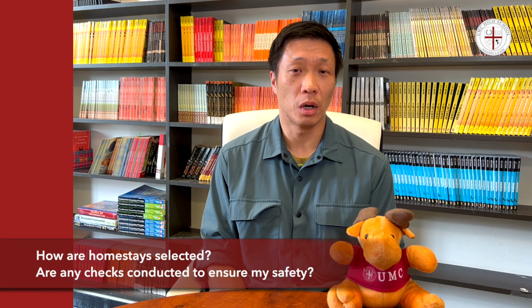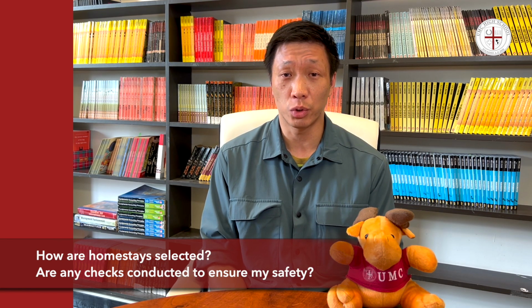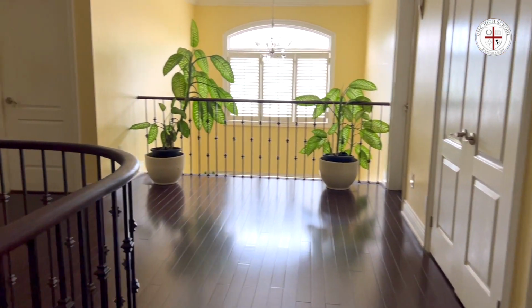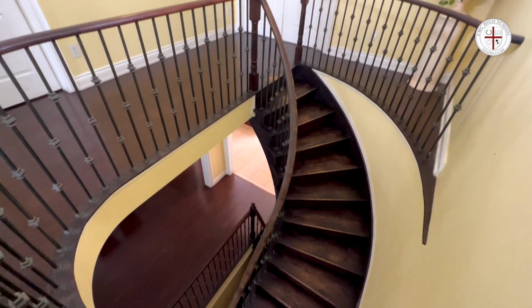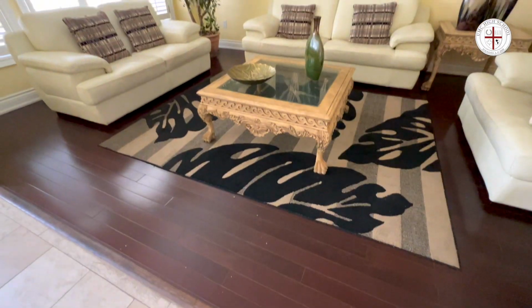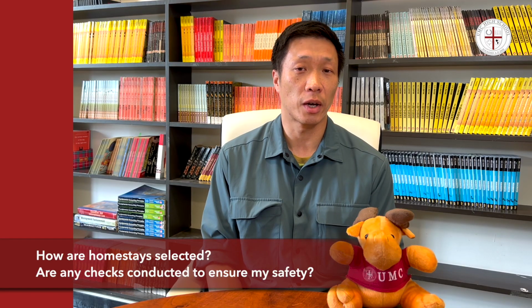The homestay recruitment will include at least three standard procedures. The first one, of course, will be an in-person interview with the homestay host. We'll ask lots of questions to see whether they are suitable to host students. The second would be a thorough inspection of the homestay environment to make sure safety is not an issue, and that the environment is suitable and nice enough to give our students a comfortable home away from home. And of course, last but not least, all of our registered homestays will have to submit a police background check before they can officially become one of our hosts.